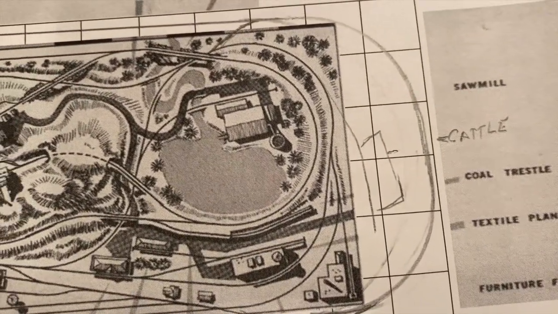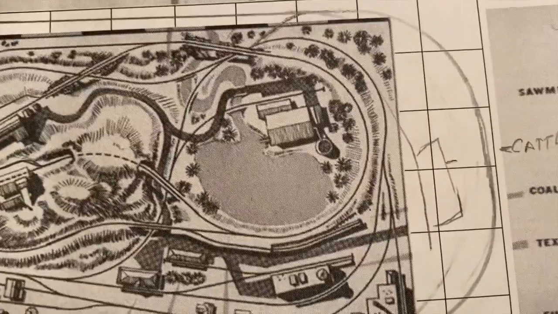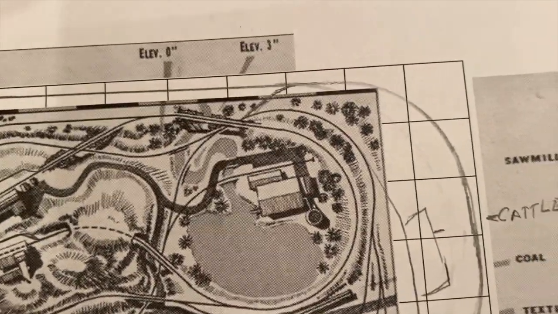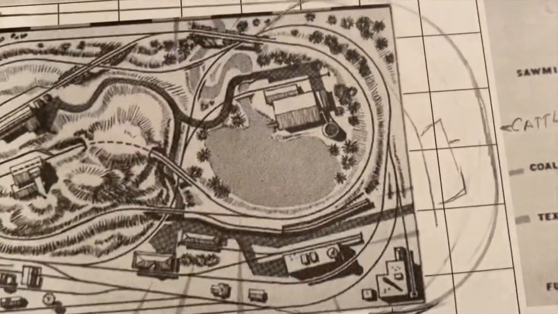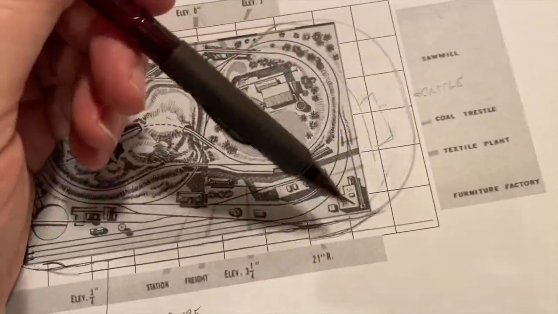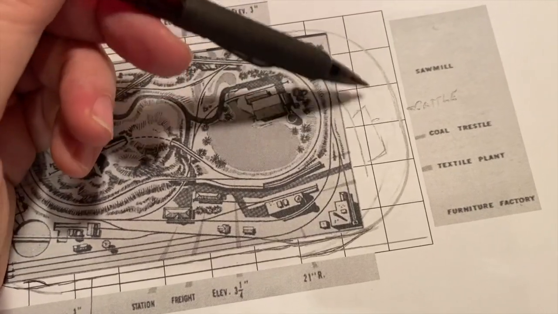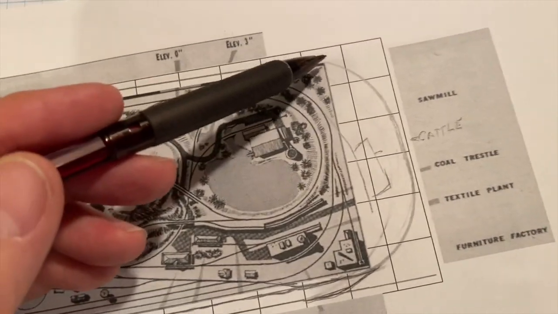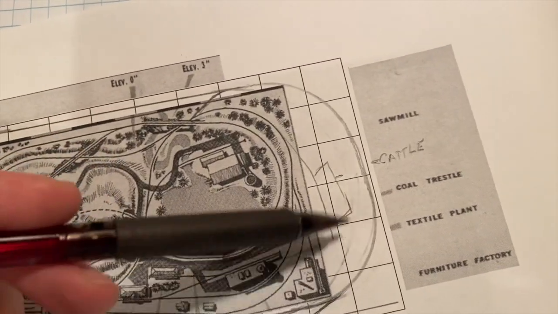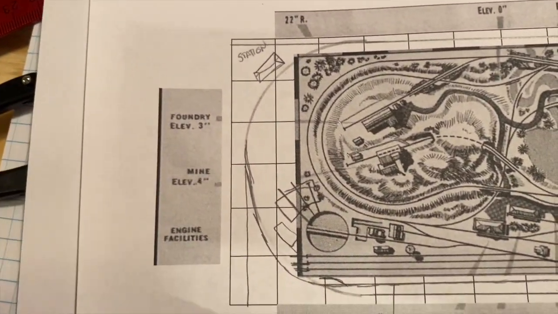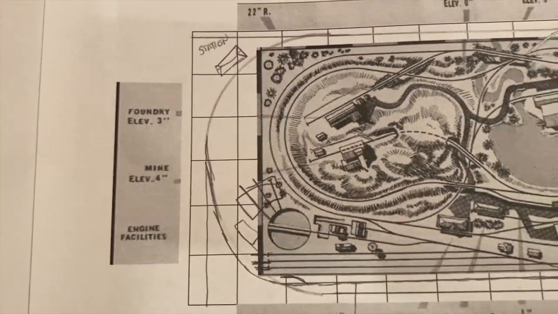And then the cattle might either be a spur off of this thing, or I may have a siding come up around here. Let me get the pencil. Have a siding come up from around here, put another siding in here, and then put the cattle on this side on this outer circle. But this I'm thinking of doing like a 31-inch radius on this, so I can have the big steam engines and the passenger cars run.